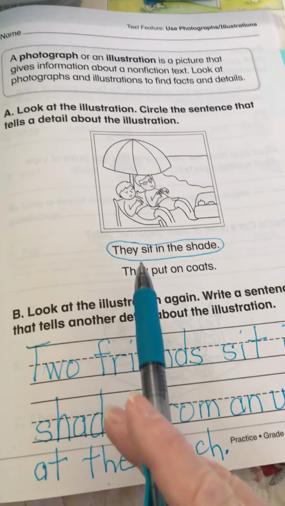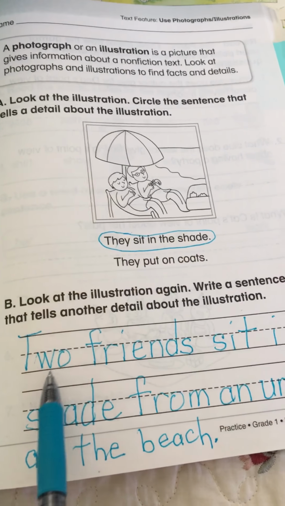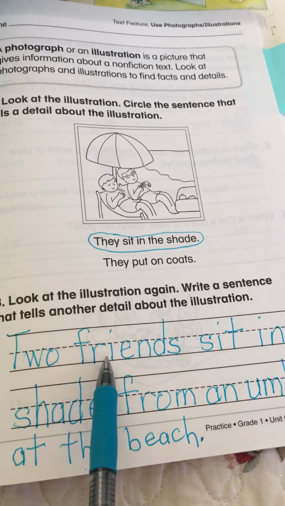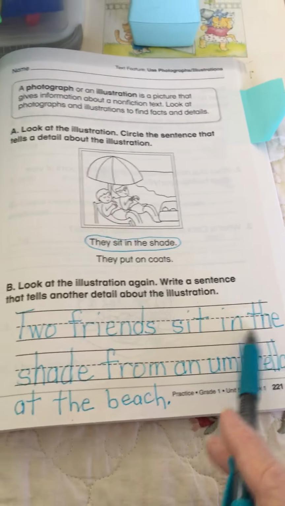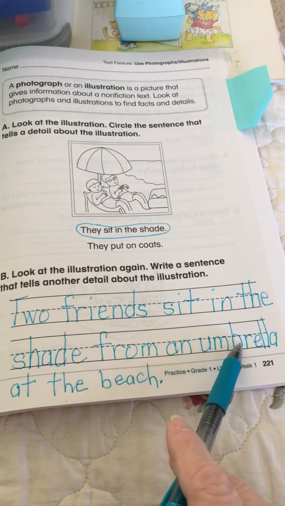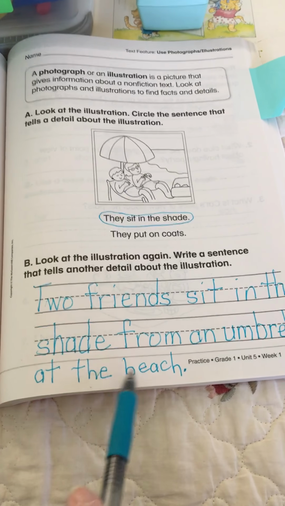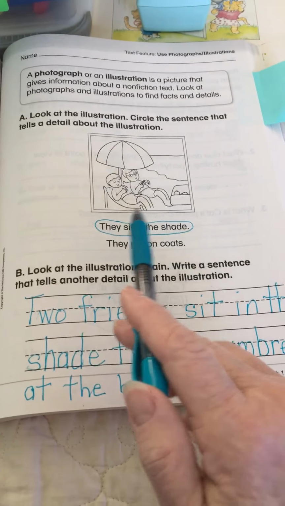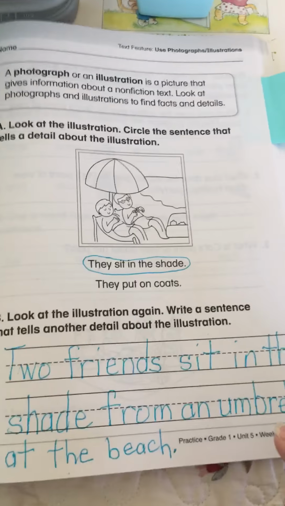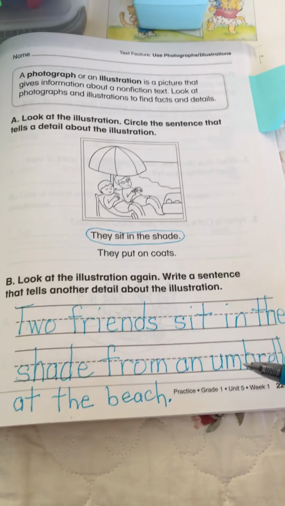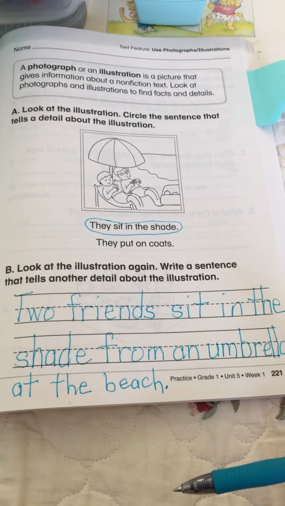So now we have a sentence that says, and when we stretched, they sit in the shade, we stretched it that two friends sit in the shade from an umbrella at the beach. So we really explained and stretched our sentence to write a really good sentence.